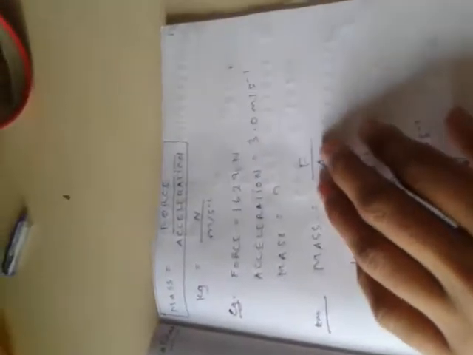How do you find mass? Mass is equal to force by acceleration. Then you know that mass, its unit is kg. Kg is equal to force in newtons and acceleration in meters per second square. So kg is equal to newtons by meters per second square. This is the example question: if the force is 1629 newtons, acceleration is equal to 3.0 meters per second square, what is the mass?